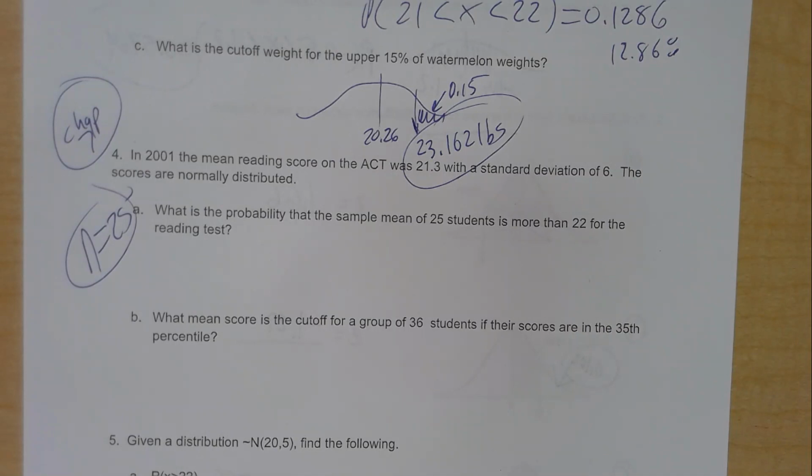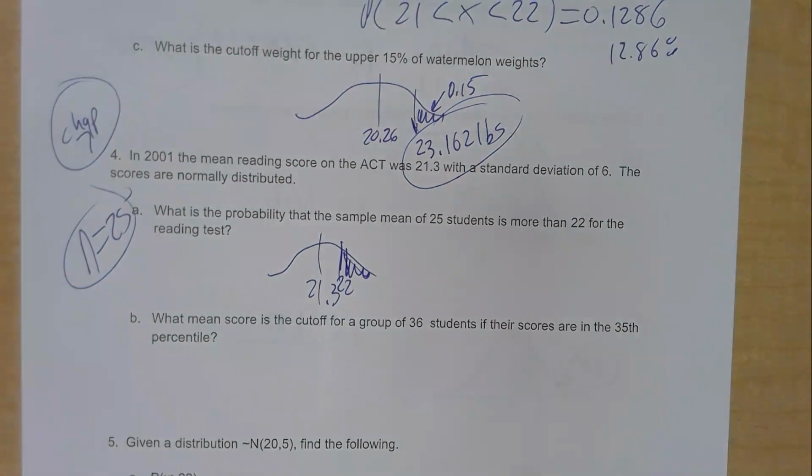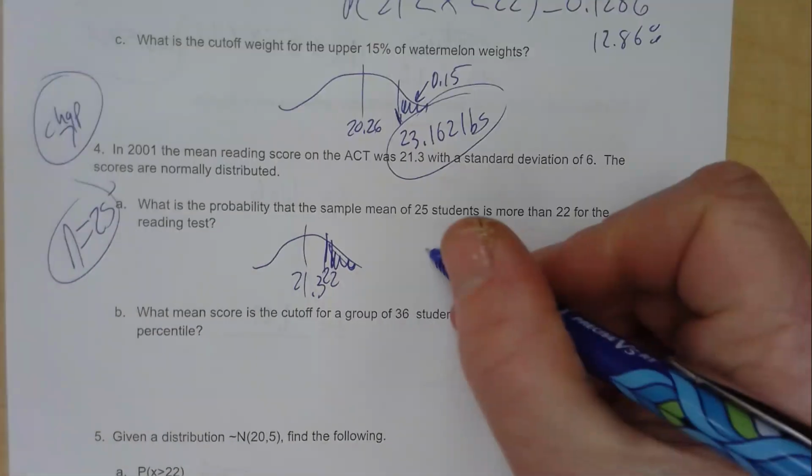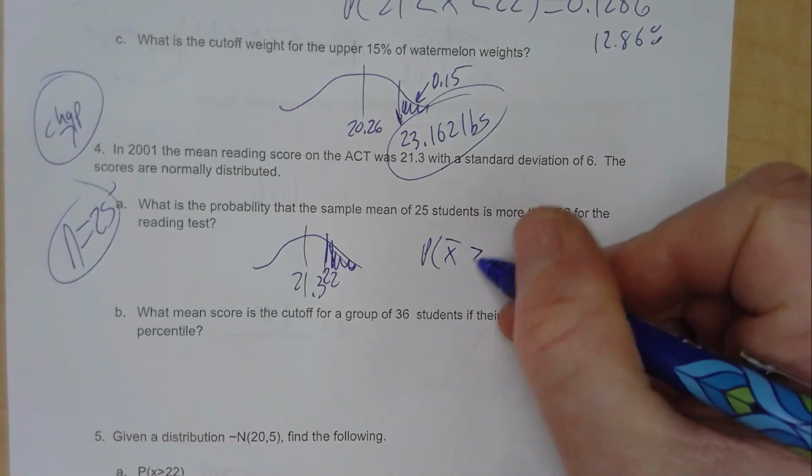What's the probability that the sample mean of 25 students is more than 22? The mean is 21.3, and I want to know that it's more than 22. So it's going to be above the 22. All right, so we want the probability that X bar is greater than 22.